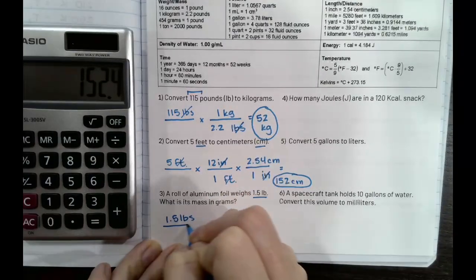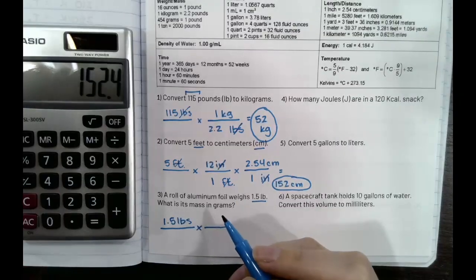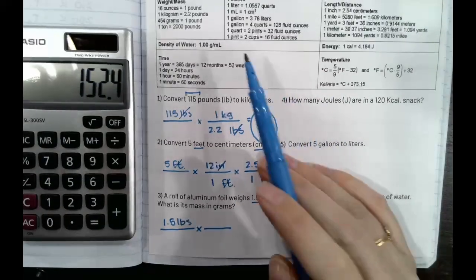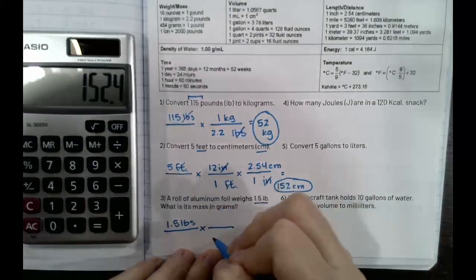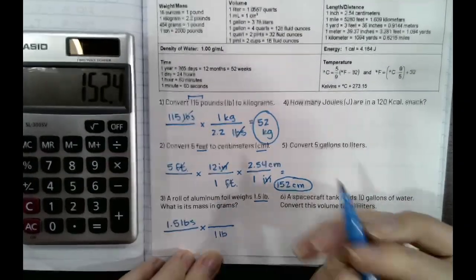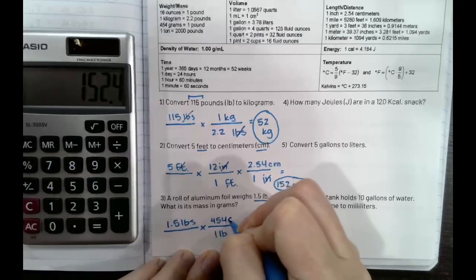Okay, and what are we trying to convert it to? Grams. All right, let's look up here. Do we have pounds per grams? Oh, we do, God bless. All right, 1 pound is equal to 454 grams. That was easy.